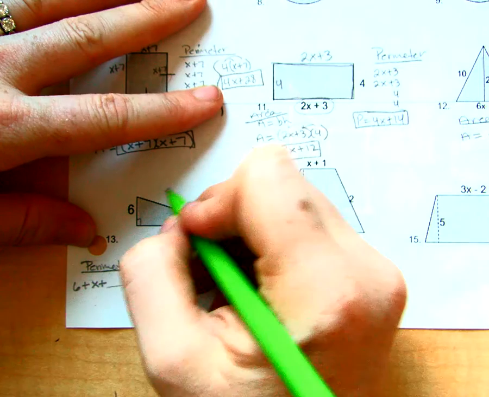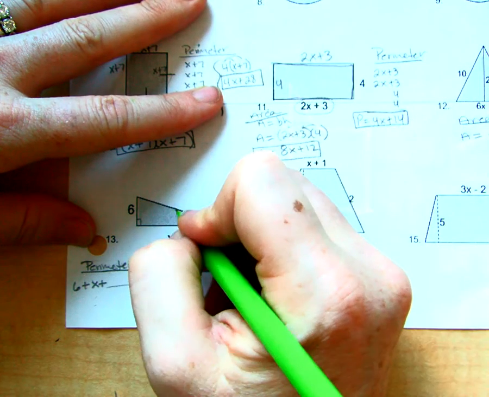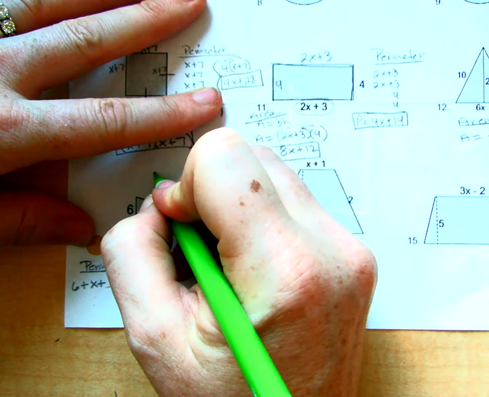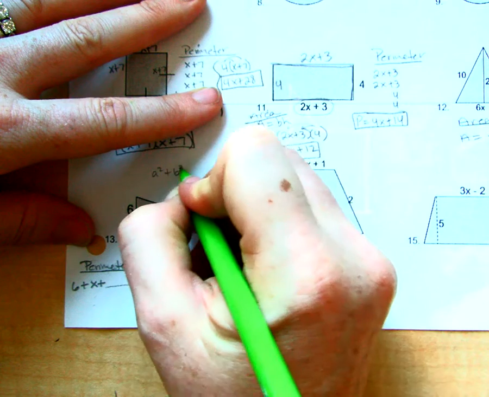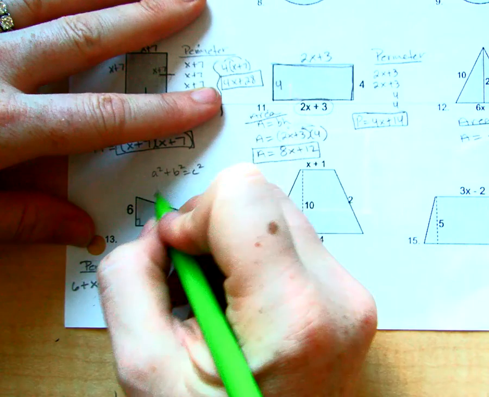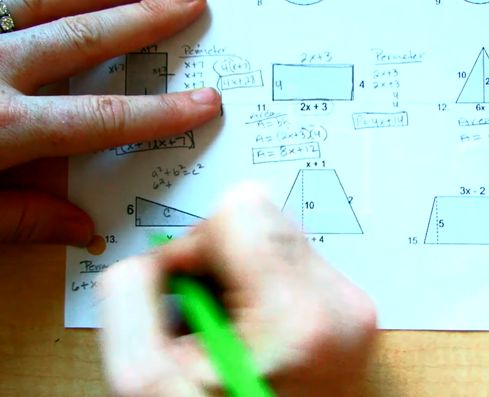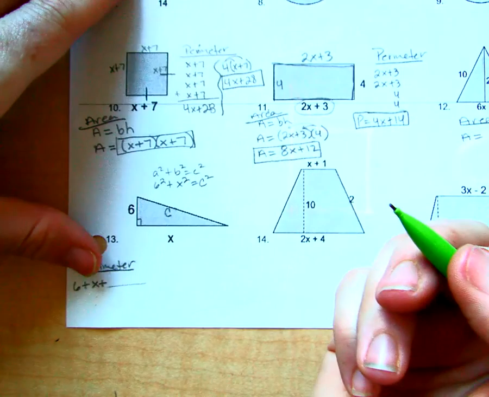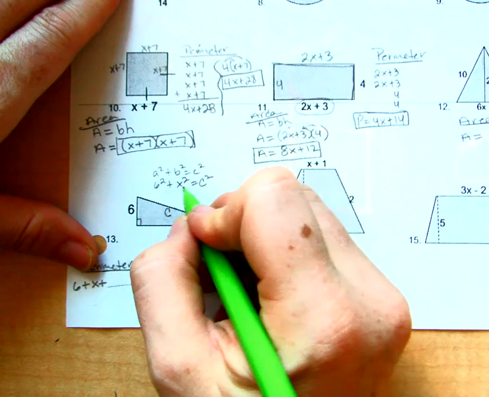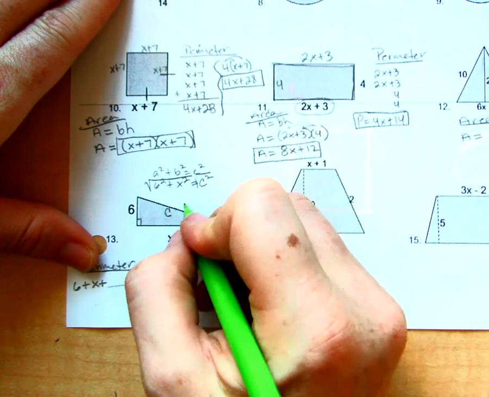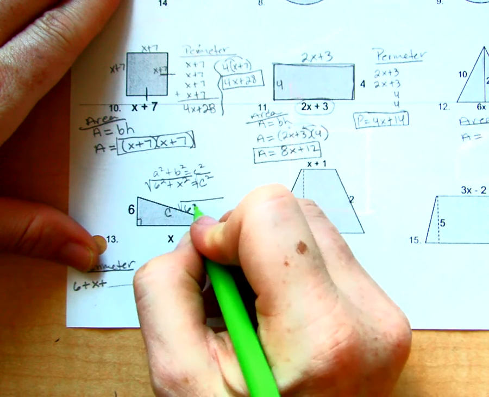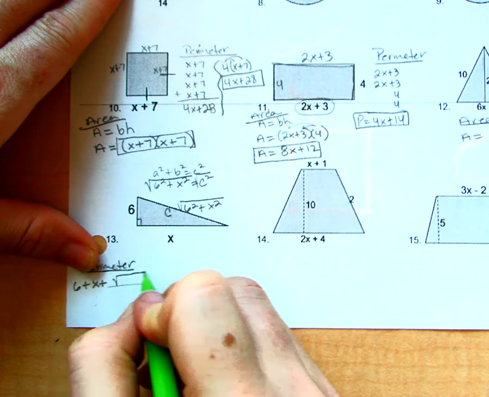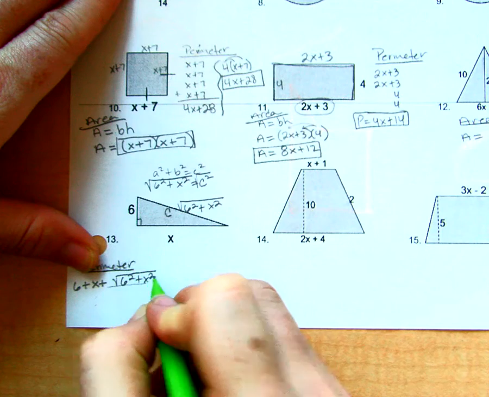and then I don't know what that third side is. So remember, right triangle, to solve for the unknown, or to solve for the hypotenuse, that's going to be c. So we're going to do a squared plus b squared equals c squared. So 6 squared plus x squared is equal to c squared. And that's where this is a little bit funky, because I don't know any of this. So if I just take the square root of both sides, then this side just becomes the square root of 6 squared plus x squared. So it's 6 plus x plus the square root of 6 squared plus x squared. And that's the best I can do.